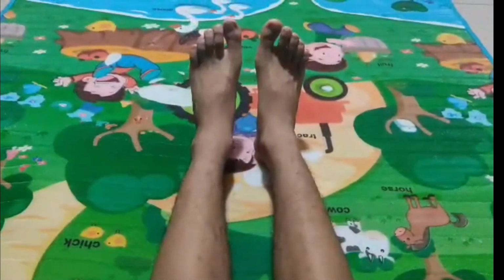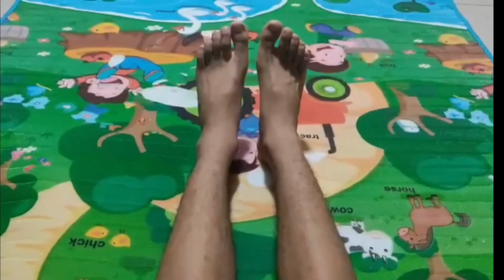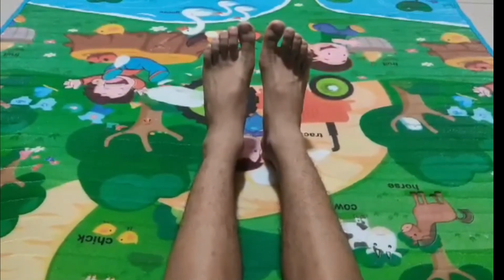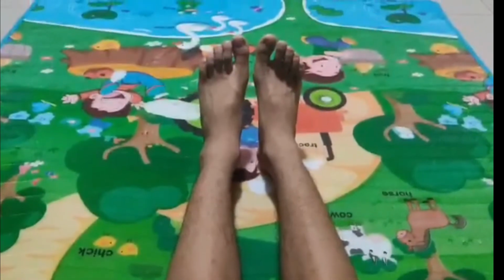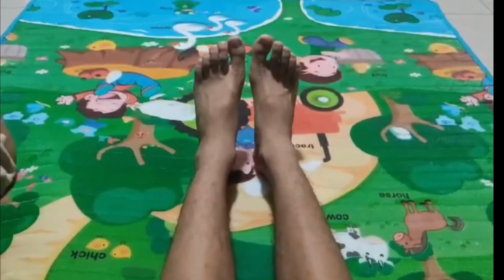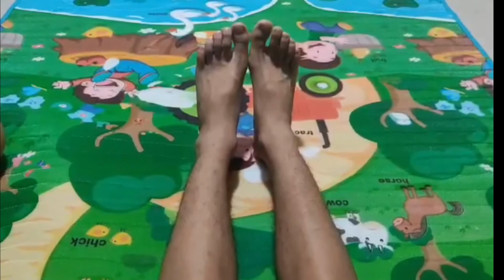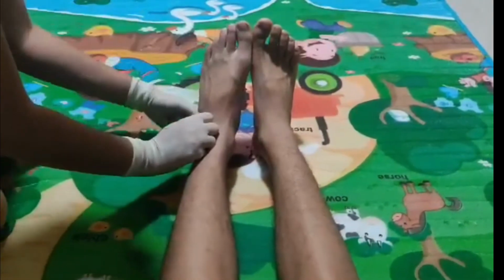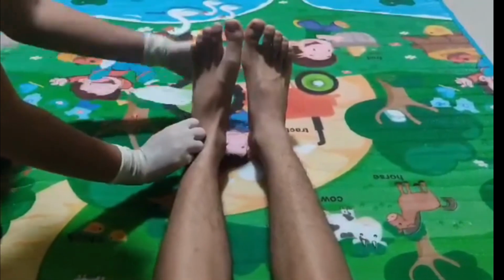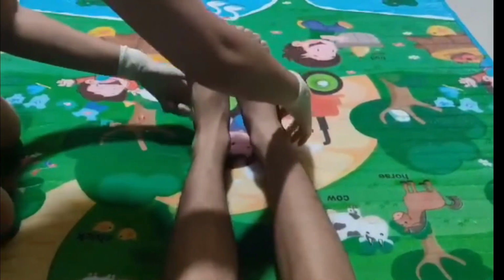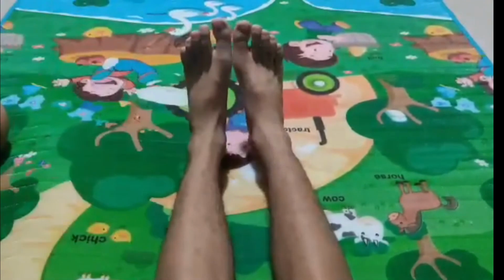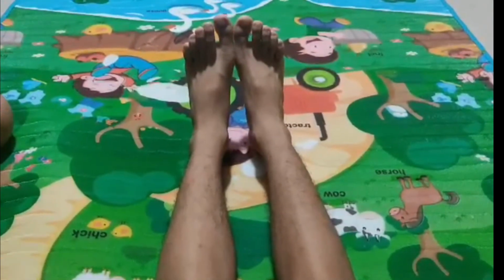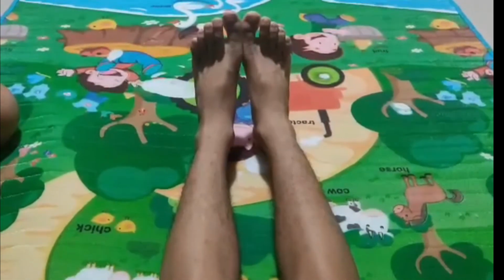Okay, good job. And now we're going to check the Babinski reflex. And use your finger if you don't have any hammer. So, this will test, I will tickle your feet. Okay, and that was normal. So, that is how you will assess the lower extremities.